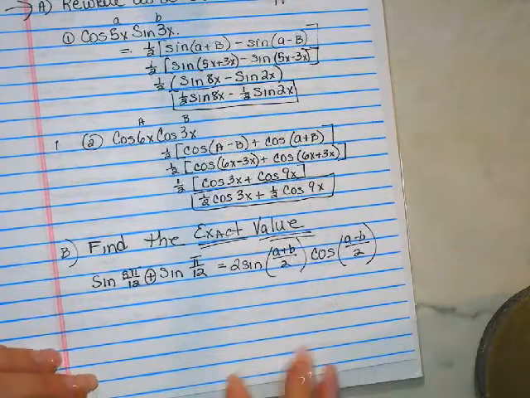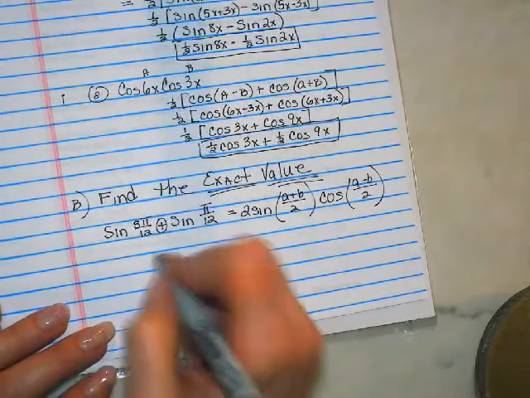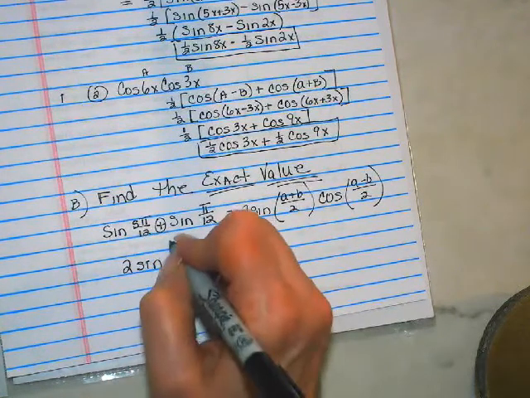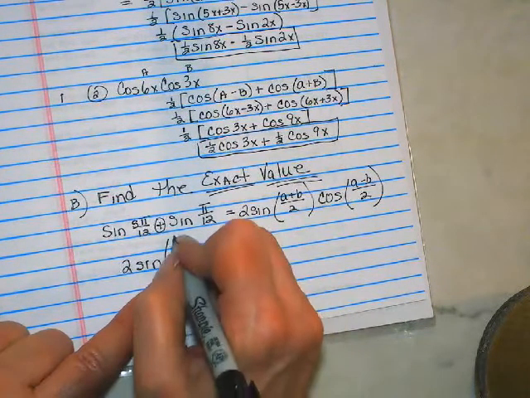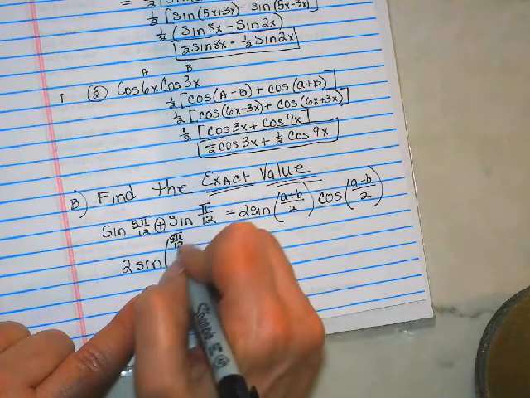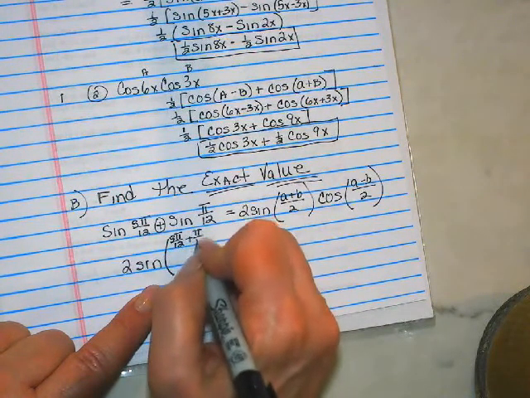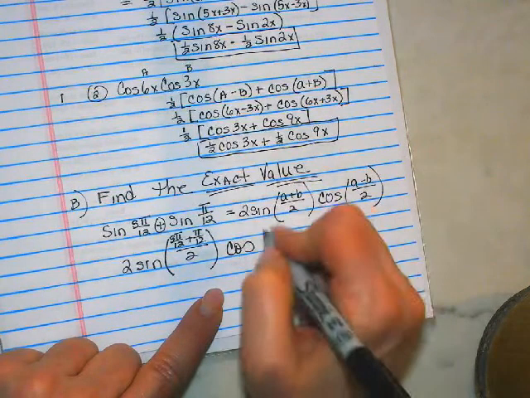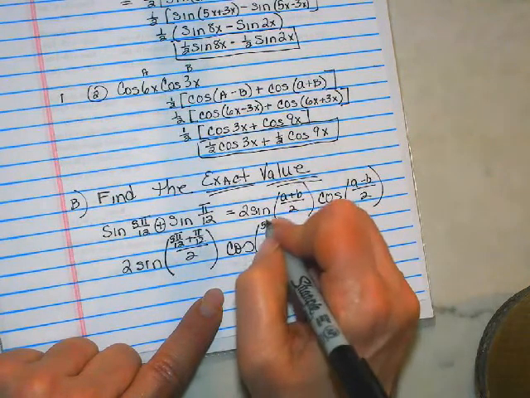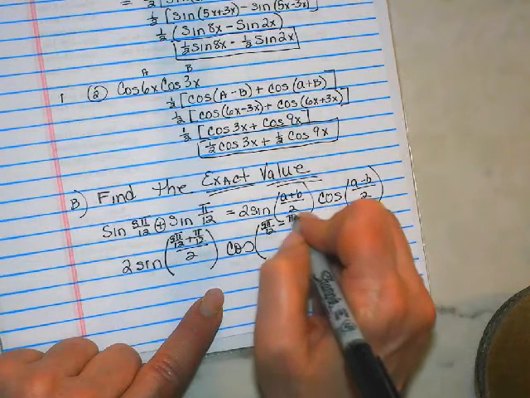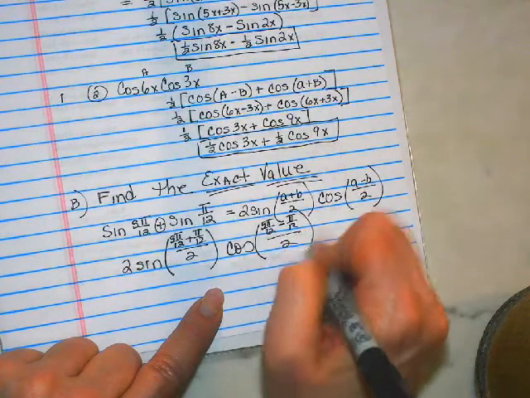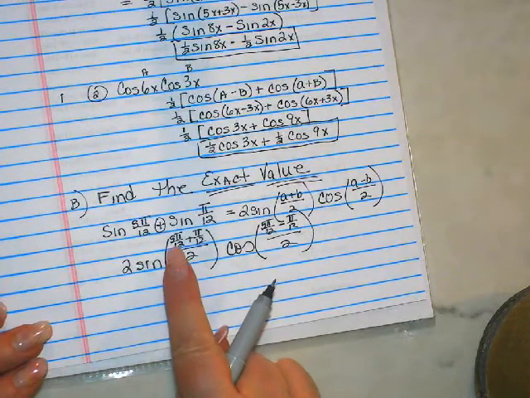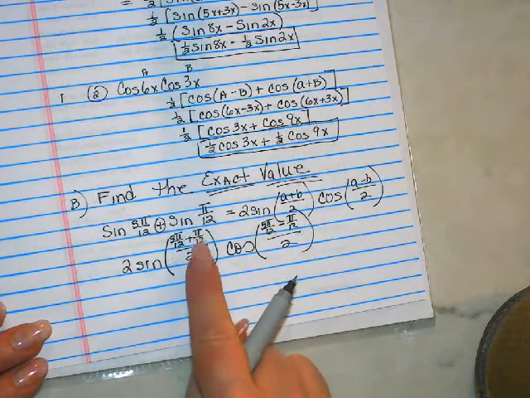Cosine of A minus B over 2. So we're going to plug in the numbers. It's going to be 2 sine of 5 pi over 12 plus pi over 12 divided by 2, times the cosine of 5 pi over 12 minus pi over 12 over 2. It looks ugly. It really is not that hard to do. We're going to do simple math here.